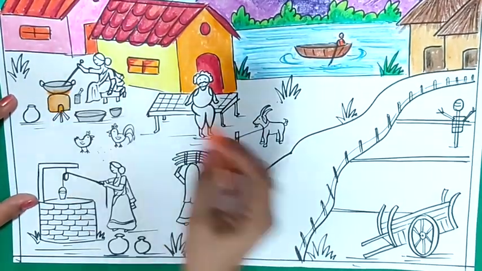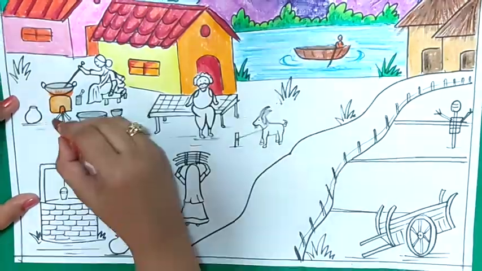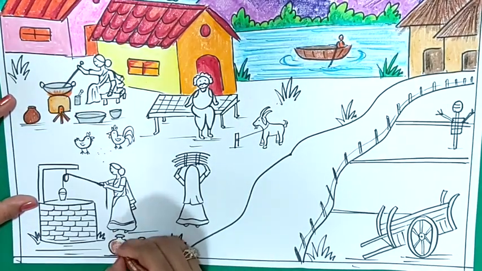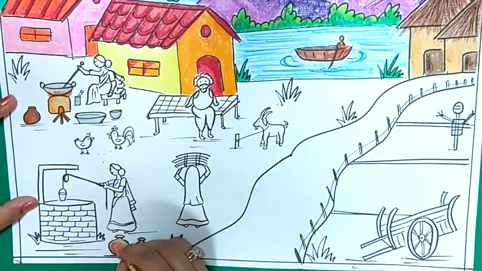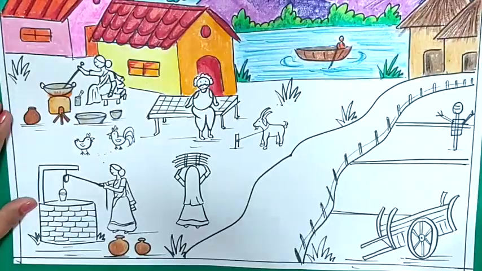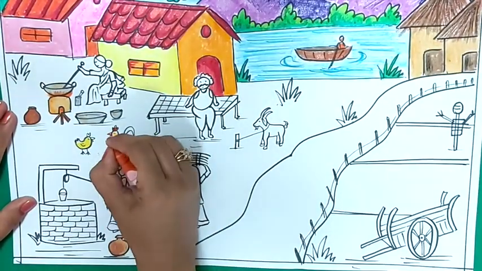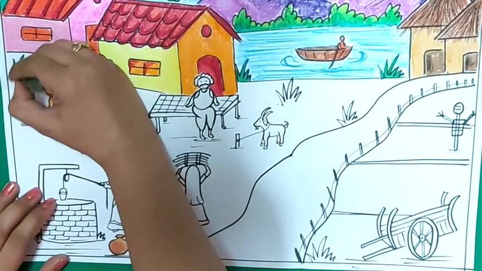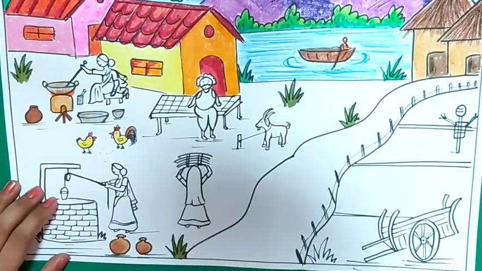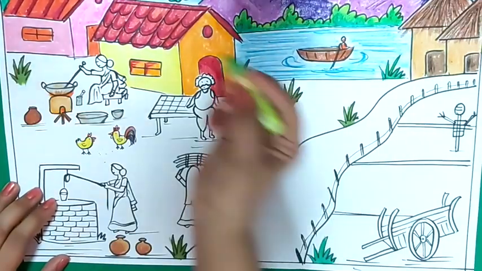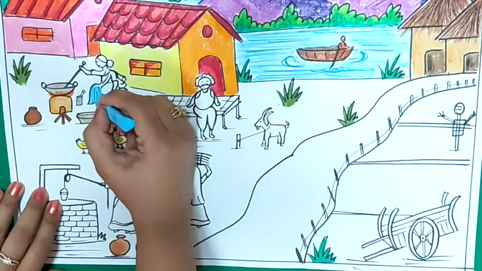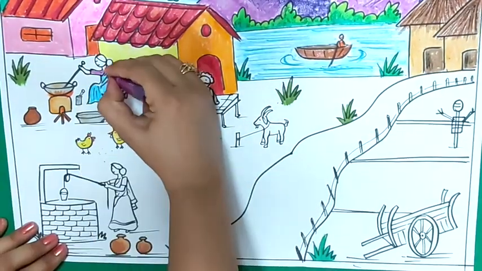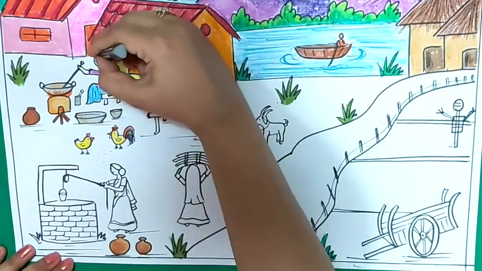I'm simply coloring them with different shades I have, light and dark, and it all really turned out so well. It's a very satisfying experience when you are able to place all that was in your mind on the piece of paper in front of you.